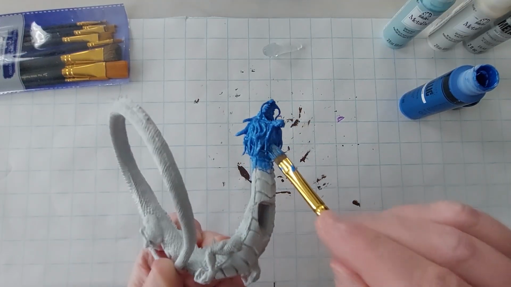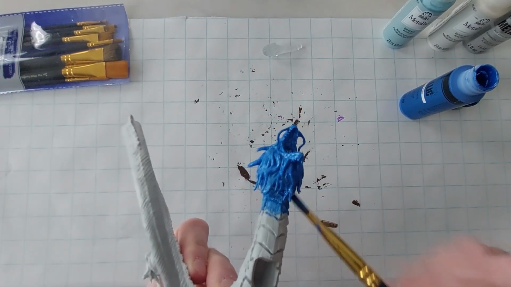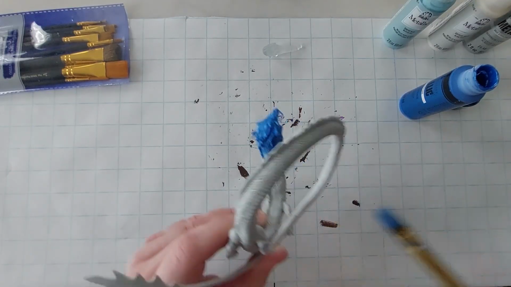Yeah, and for getting in little bits like that, you can just kind of jam the tip of the brush in there and it'll get the paint spread around, good enough to start off with at least.